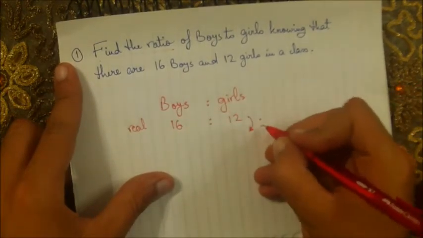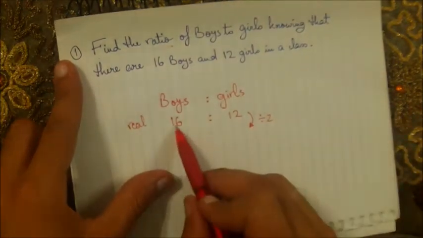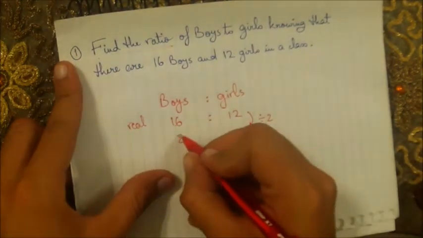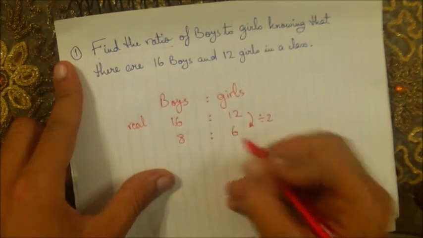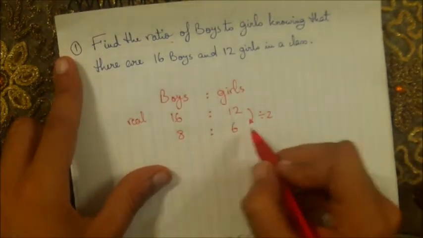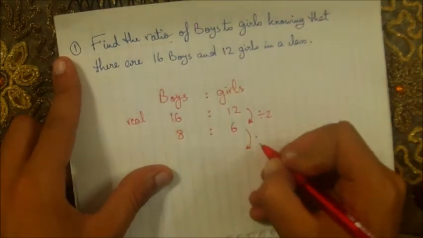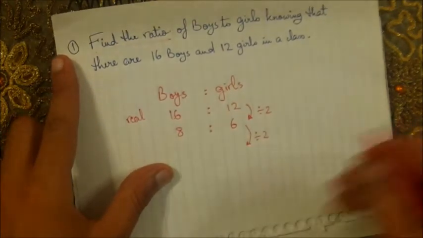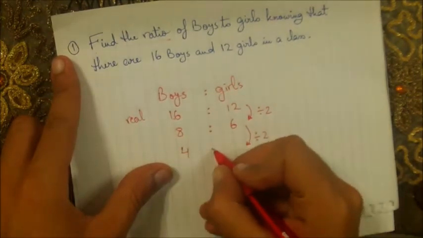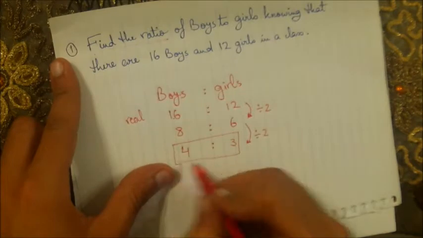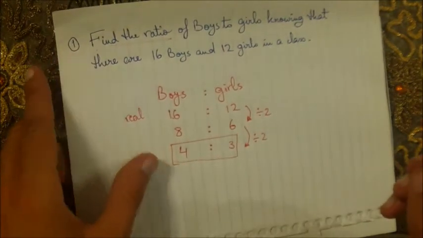So if I divide by 2, because I can divide 16 by 2 and I can divide 12 by 2, I will get 8 to 6. But this is not in its simplest form. I can still divide it more. I can divide it again by 2. So I get 4 to 3, and that is my ratio. Like that I'm done. Okay, simple. Let's try something else.